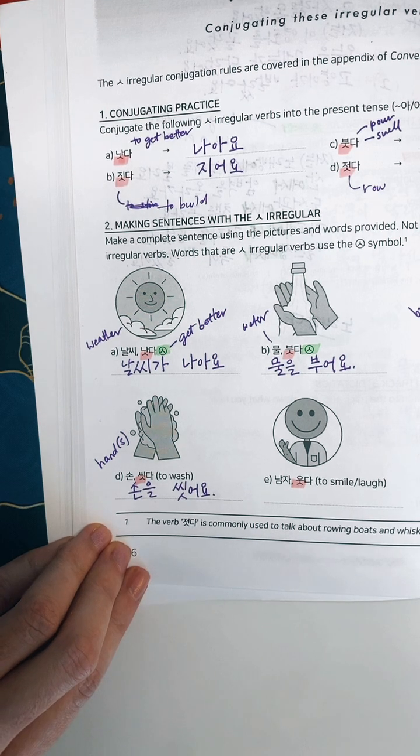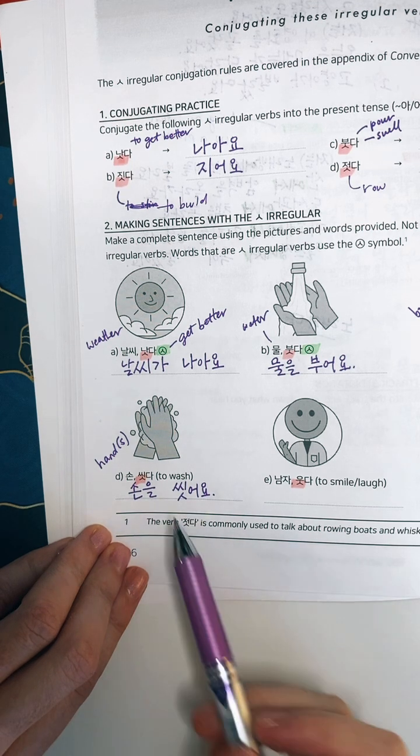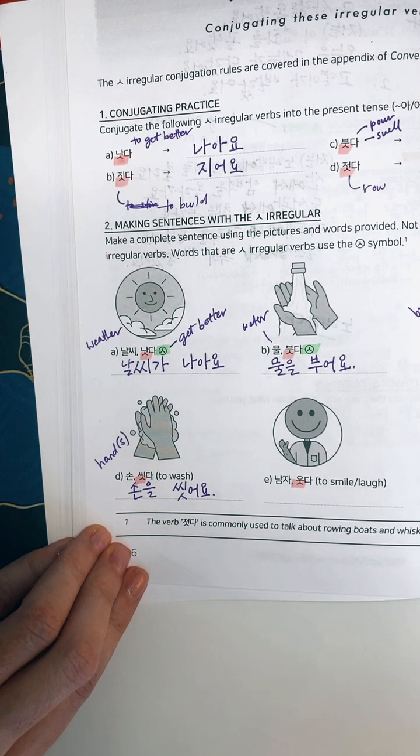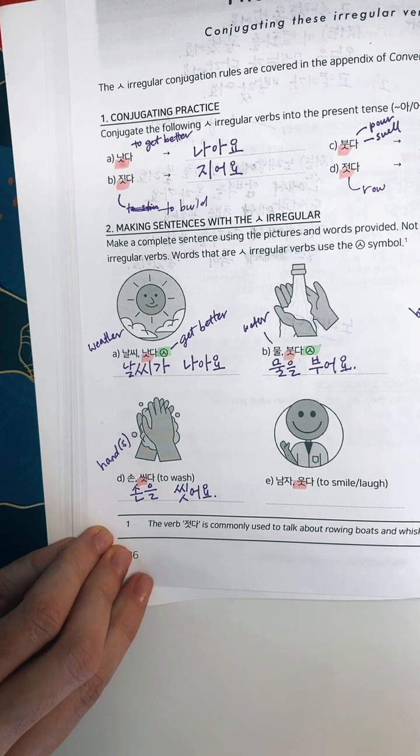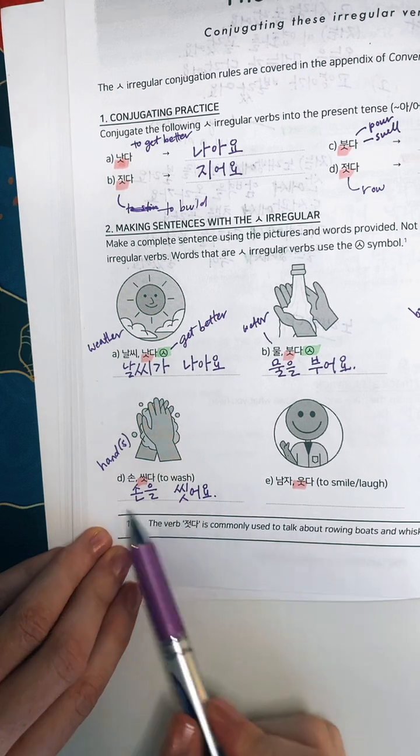How do we know if a verb is regular or not? Unfortunately, you don't. You just have to memorize them. 손이, my hands, 야채를 씻어요. I'm not sure if you can say that or not. It's an interesting question.